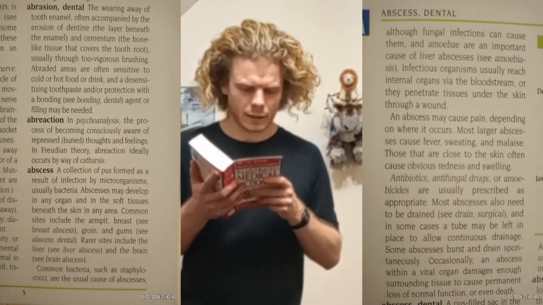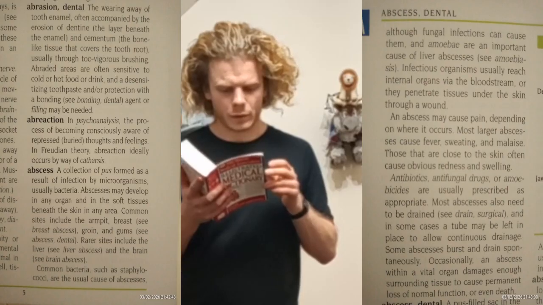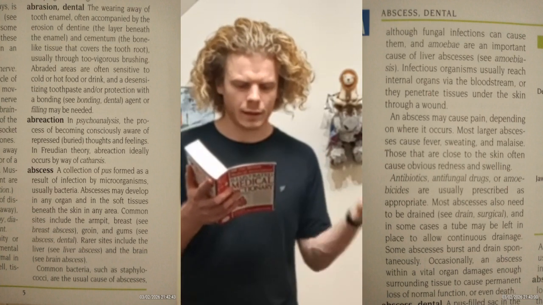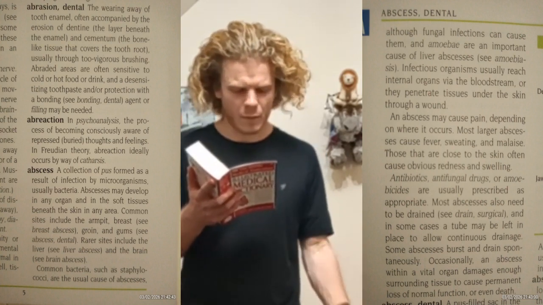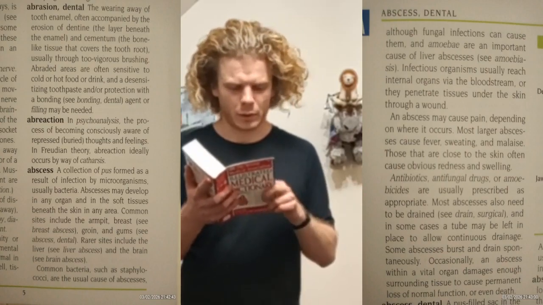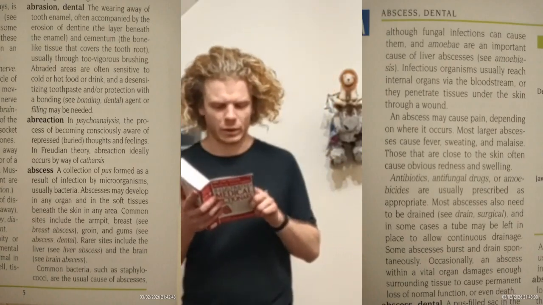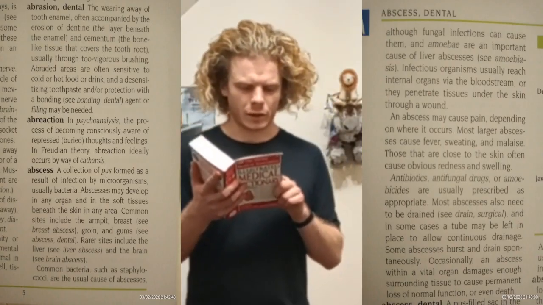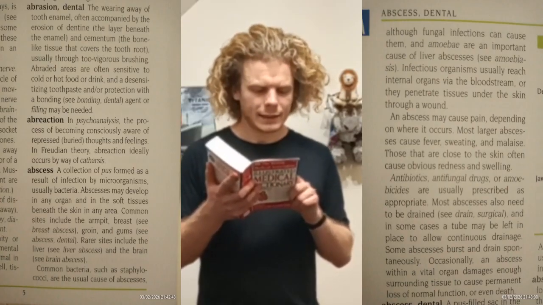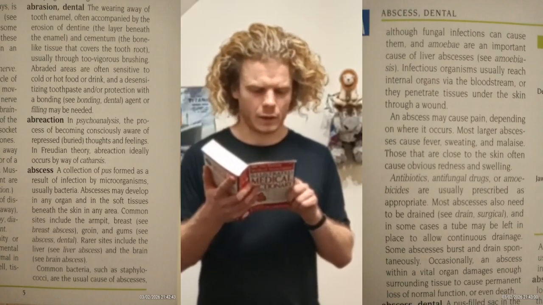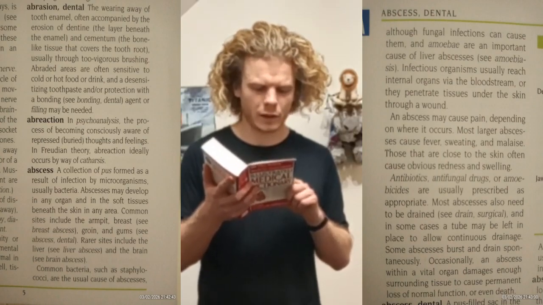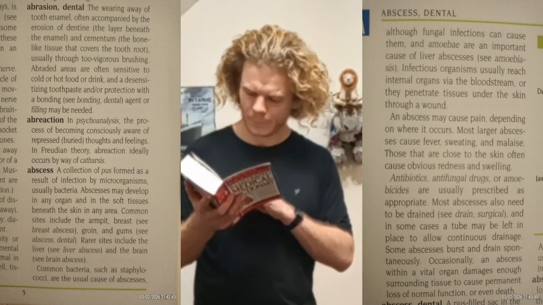Antibiotics, antifungal drugs, and amoebicides are usually prescribed as appropriate. Most abscesses also need to be drained, and in some cases a tube may be left in place to allow continuous drainage. Some abscesses burst and drain spontaneously. Occasionally, an abscess within a vital organ damages enough surrounding tissue to cause permanent loss of normal function or even death.